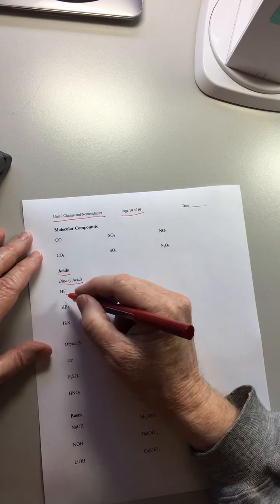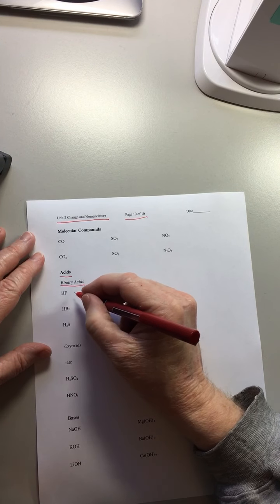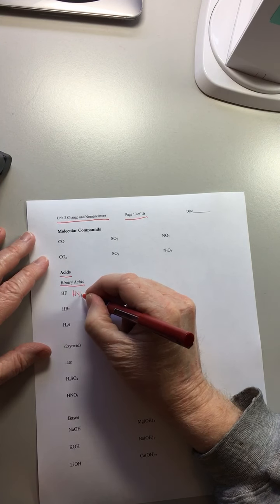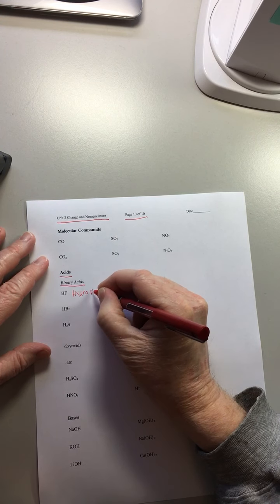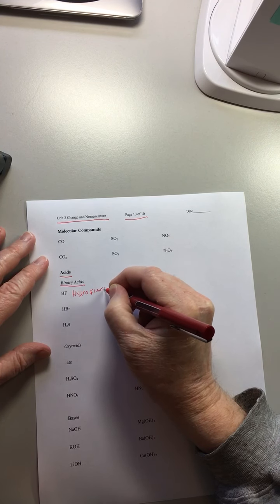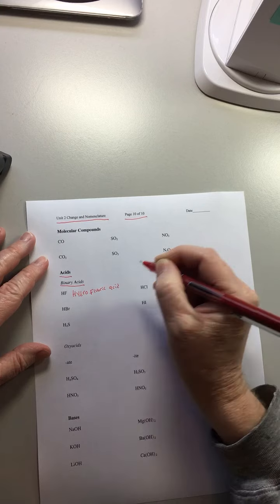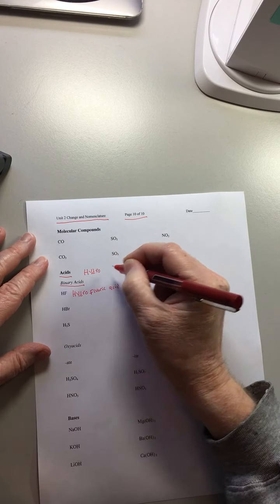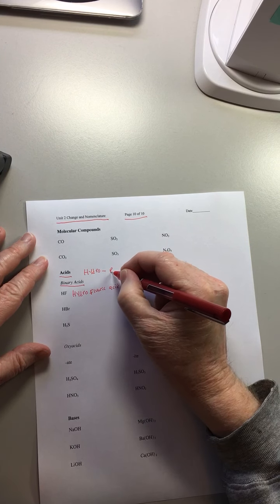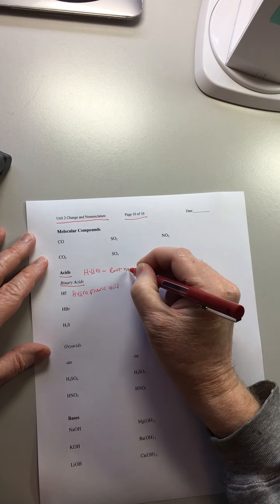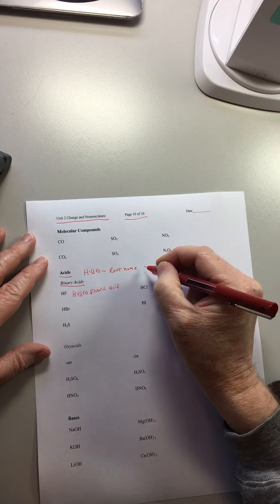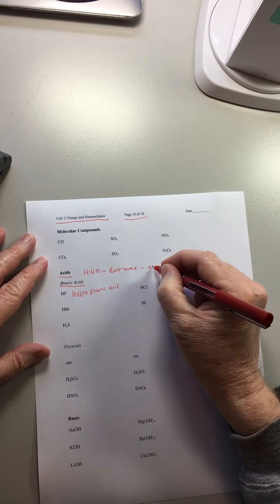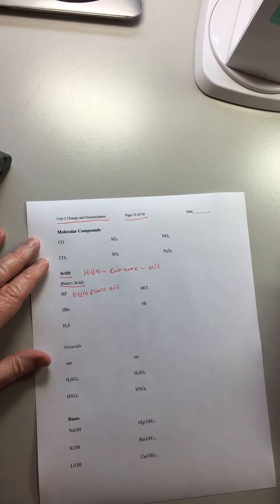So, HF would be named hydrofluoric acid. So what we're going to do is start these names off with hydro, put the root name in there, and then end with the word acid.